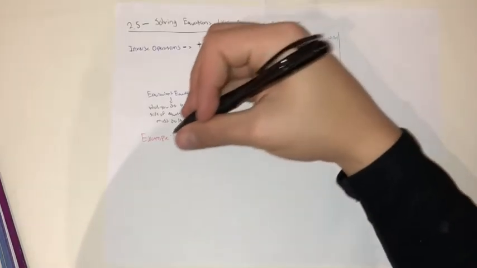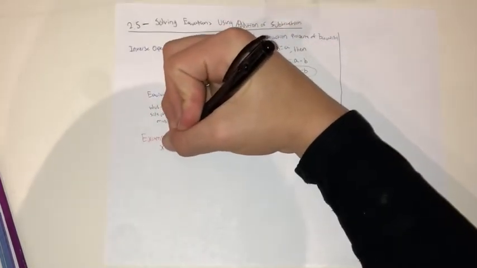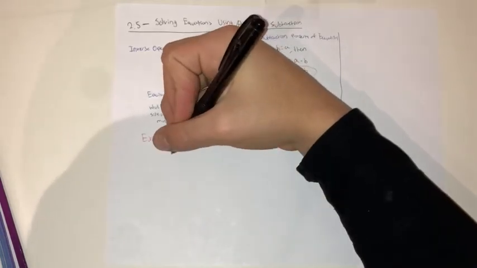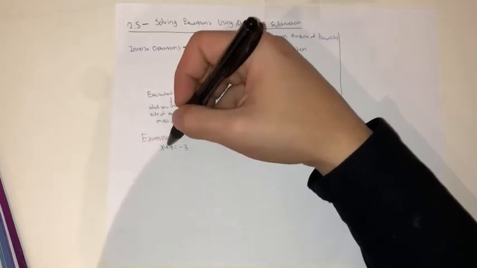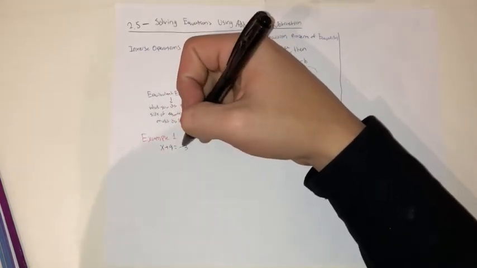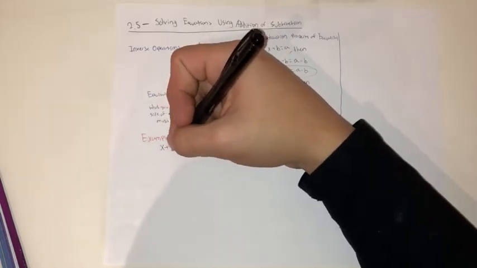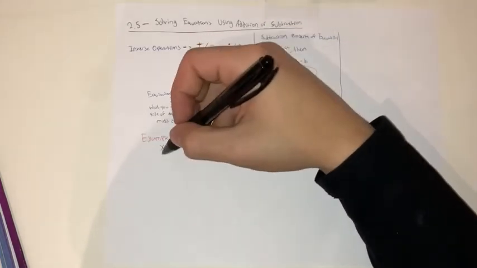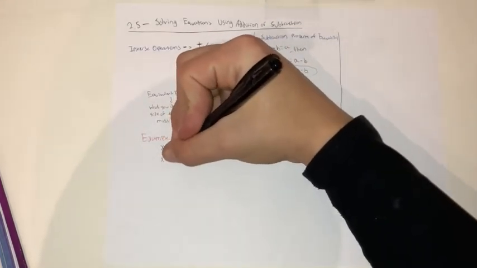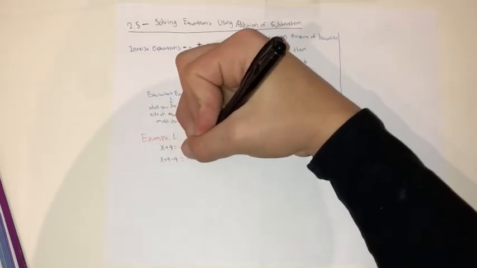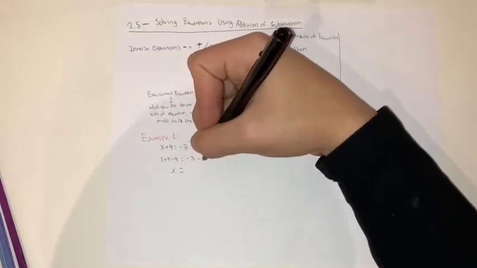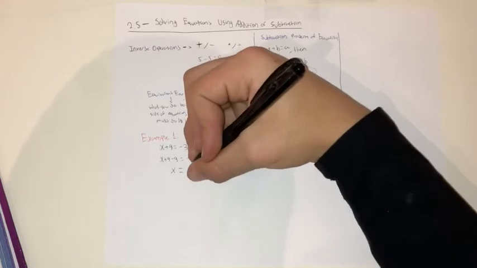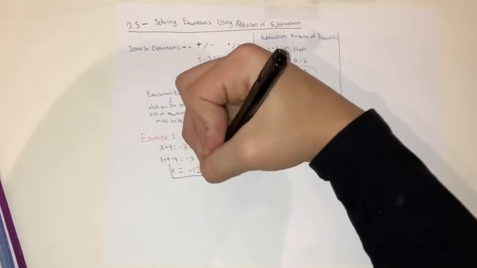Example 1, we have to solve x plus 9 equals -3. So like I told you guys, we have to isolate the variable. So we have to get x to be on one side of the equal sign alone. We're going to use the subtraction property of equality to subtract 9 from each side to get x alone. So x plus 9 minus 9 equals -3 minus 9. So these two cancel out. You're going to get x equals -3 minus 9, which is -12, which is our solution.